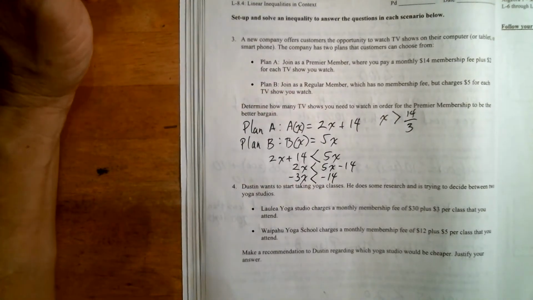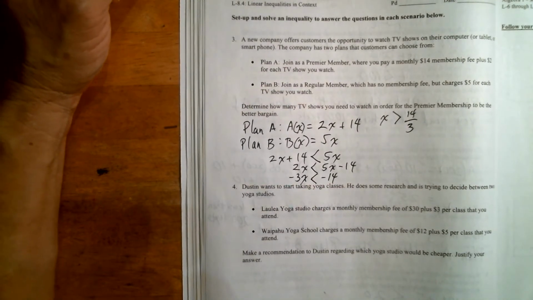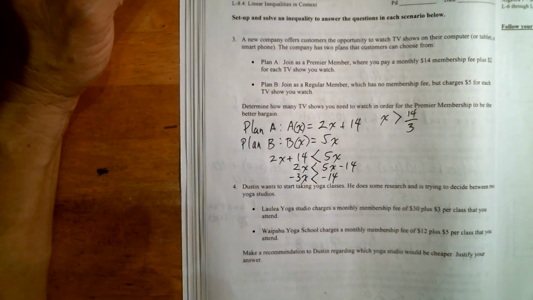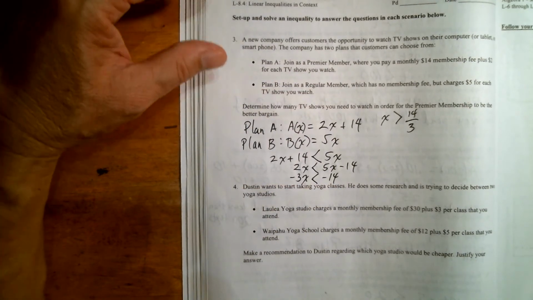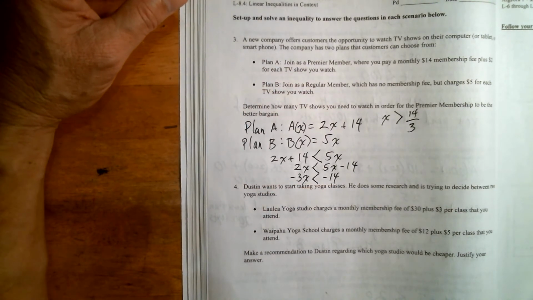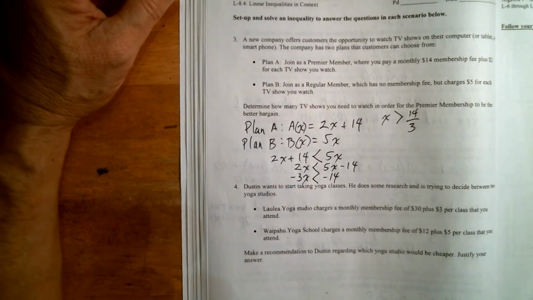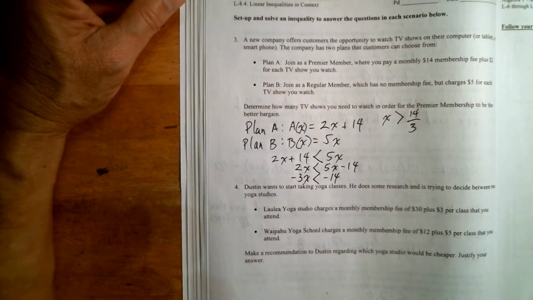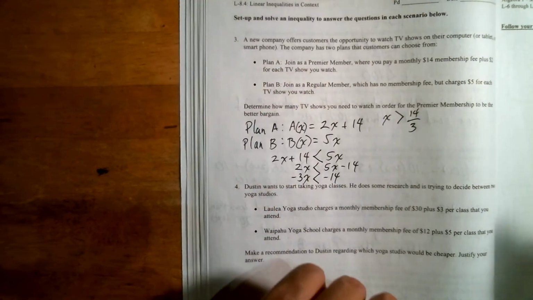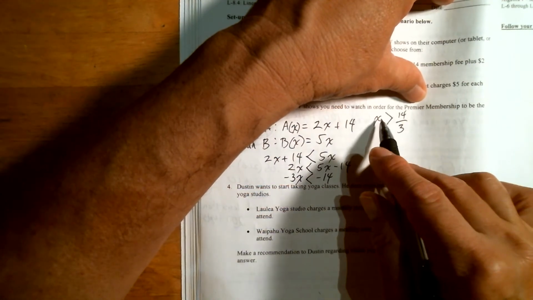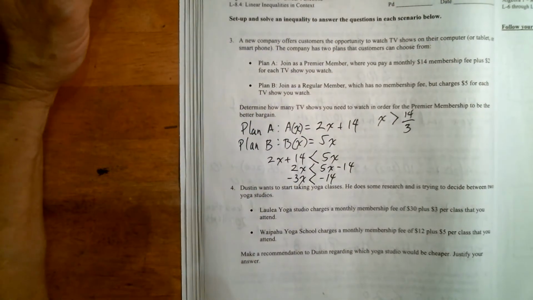So that is our x. The x represents the number of shows you can watch and still have plan A be cheaper. So how many can you watch? Well, if x was 15, it would be 5. X is greater than 5.